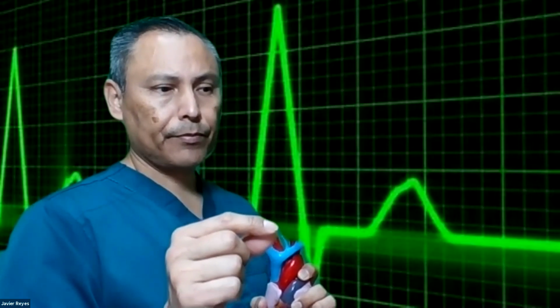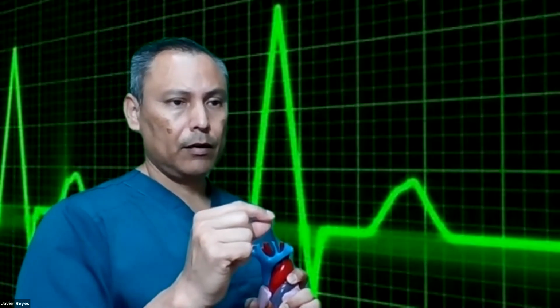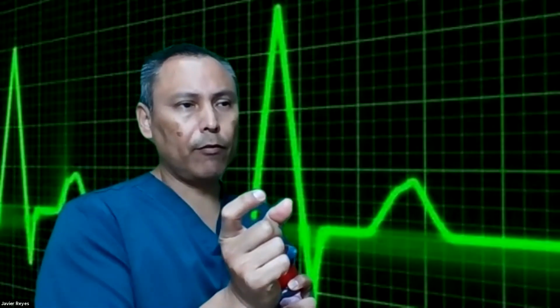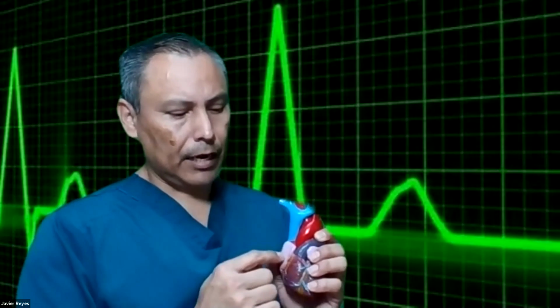So write down: PR interval greater than 0.20 equals first degree AV block. You can abbreviate PR interval as PRI, whatever, greater than 0.20 equals first degree AV block. And that's it. And it's going to be constant. The PR interval is going to be, let's say it's 0.24, 0.24, 0.24. It's all going to be the same. Something is happening in here that is blocking the impulse from the SA to the AV.